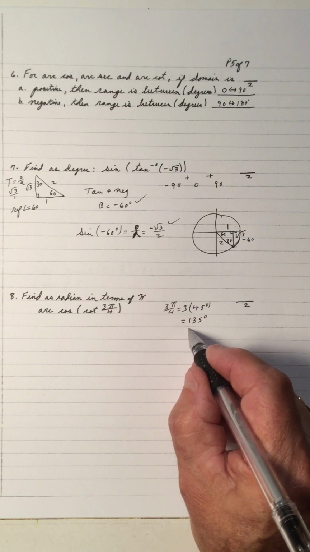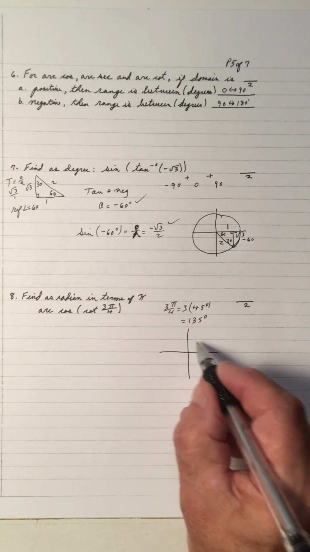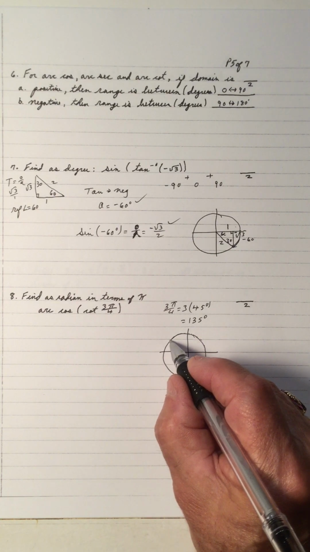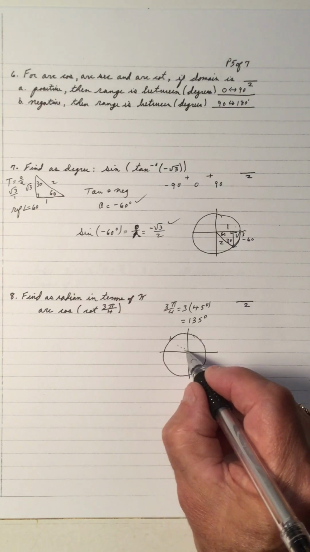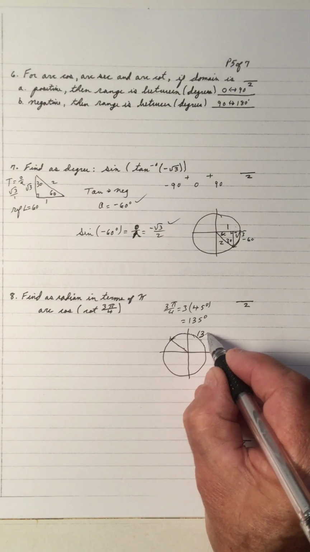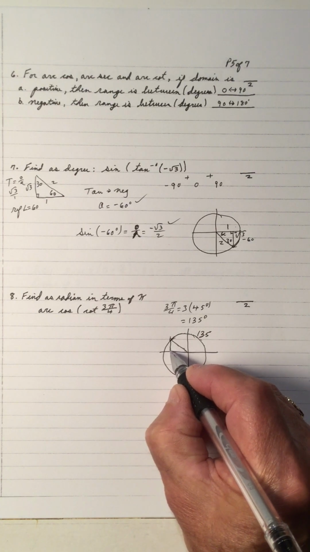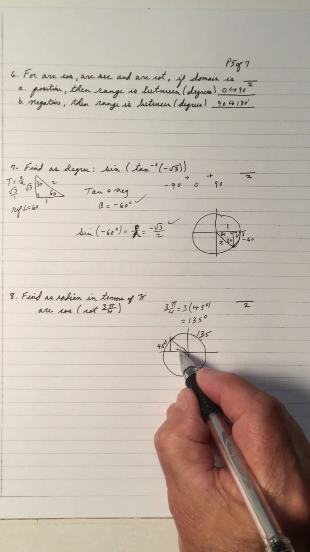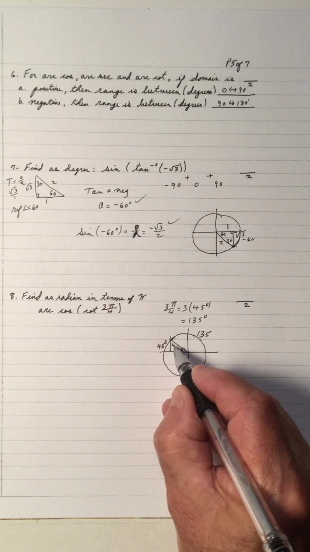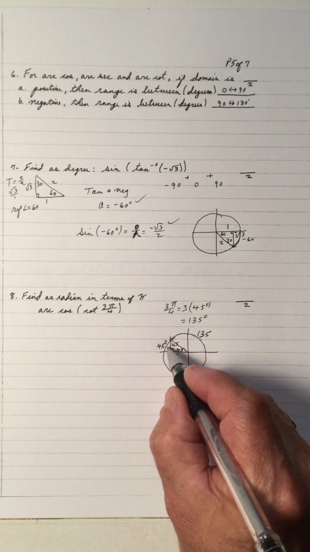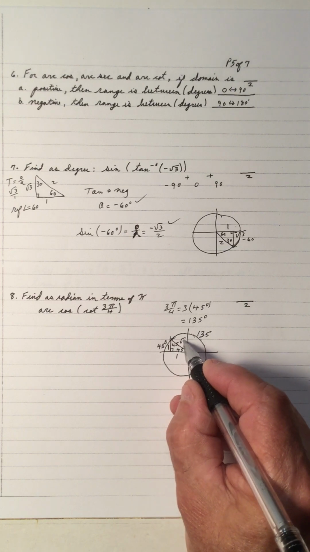So if I have 135, let's draw a circle. 135 is right around here. Terminal arm. And that's 135. So this is 45. That means the reference angle is 45. The triangle is a 45, 45, 90. So this is 1, 1, root 2.